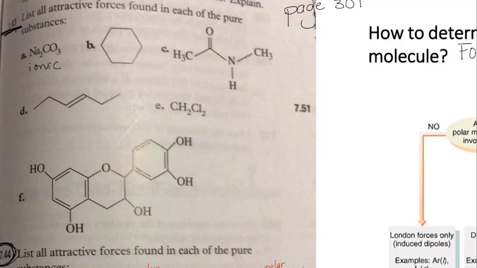Do we need a hint? No problem. Which one of the two of all of the molecules that we have here are hydrocarbons? Remember, hydrocarbons are nonpolar. Which are hydrocarbons? Great, thank you, Dominique. B is one that has dispersion. Where's the other hydrocarbon? Great, and letter D.